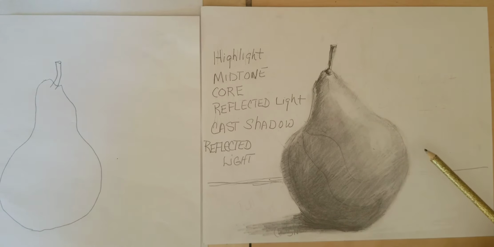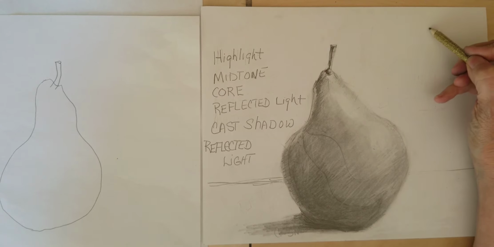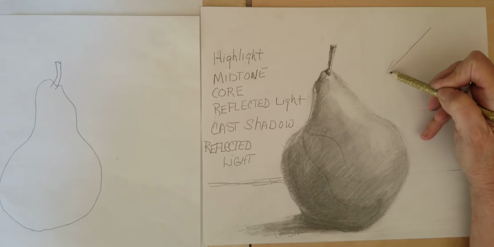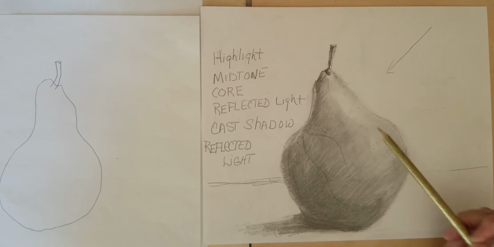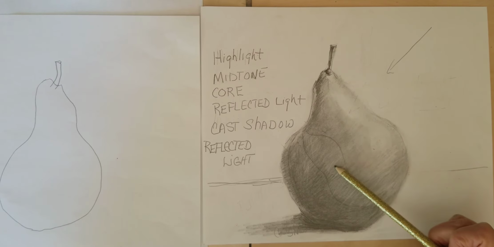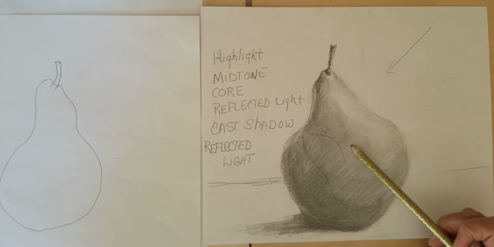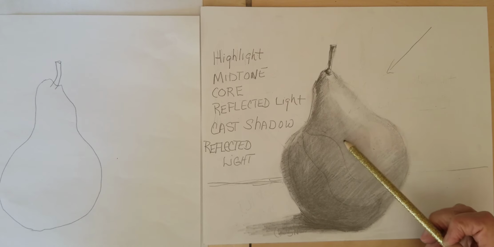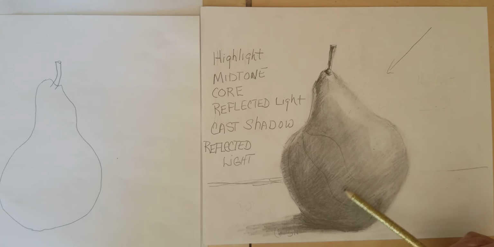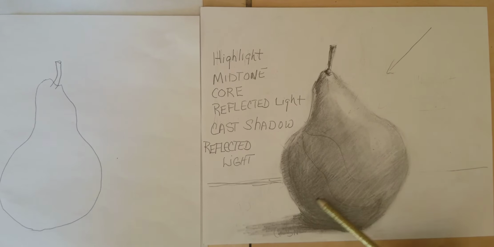So let's talk about what happens when light hits an object and what makes it look, quote unquote, real. Well, let's say that you've got a light coming in through your window and hitting this pear. The first place it hits is here, and it's called the highlight. So that's the lightest part. The next parts are called midtones, and it's gradually darkening. It's a graded darkening down toward this part, which is called the core of the shadow. And that's a super dark part where you almost see no light.